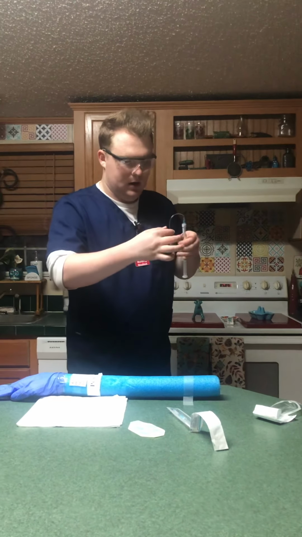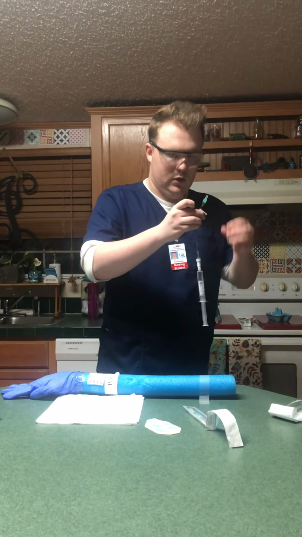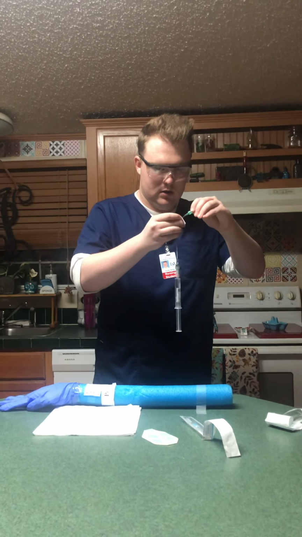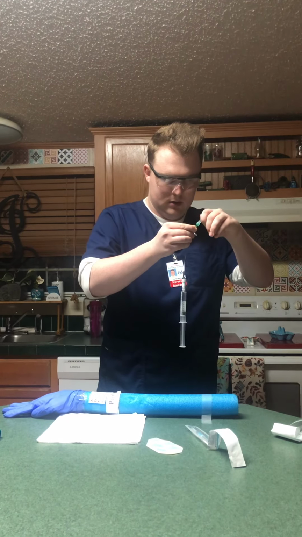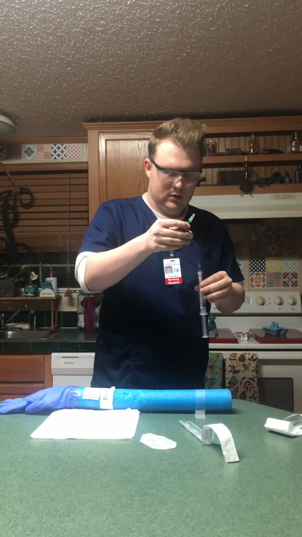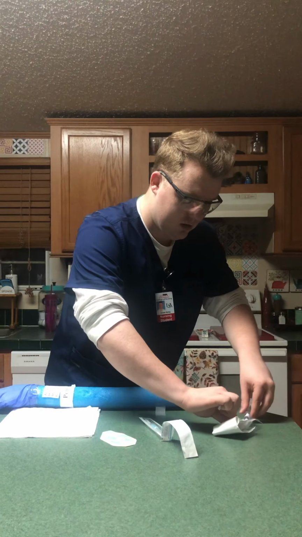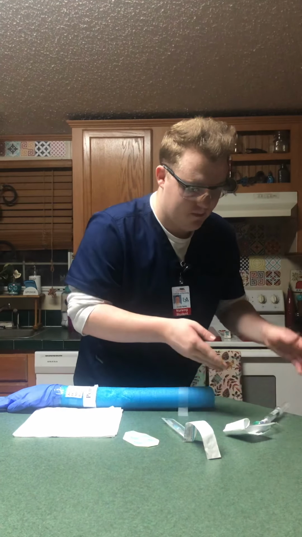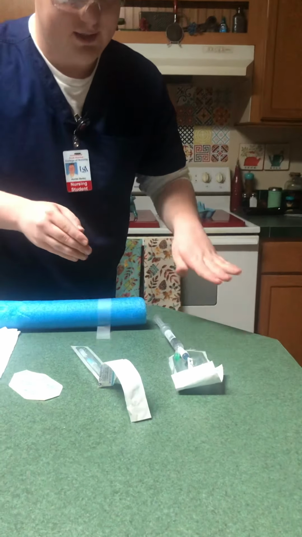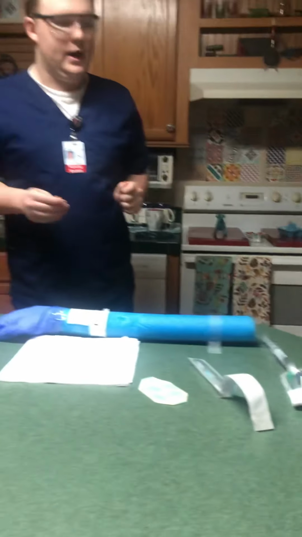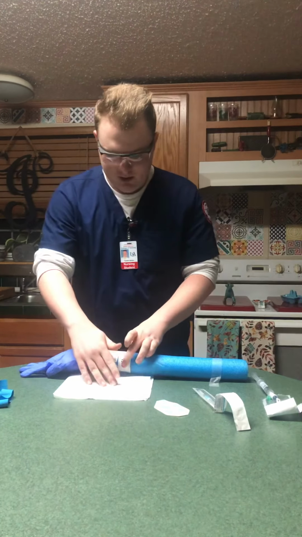Then using sterile technique, I'm going to loosen the hub just a little bit, so it'll be easy to grab, easy to loosen. I'm setting this back in the wrapper like that. Okay, so now what I'm going to do is put the waterproof pad right here.